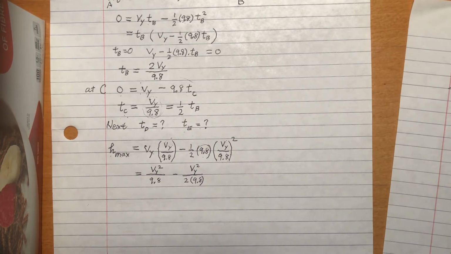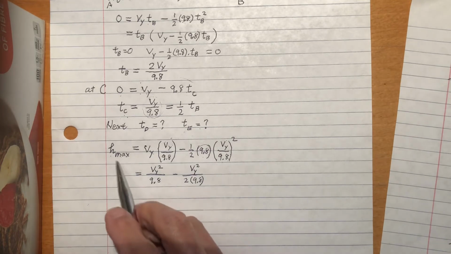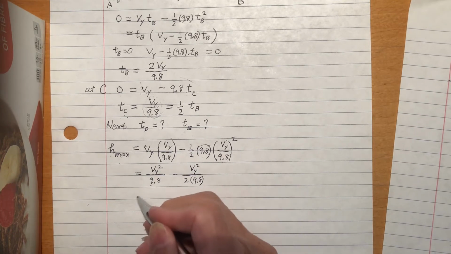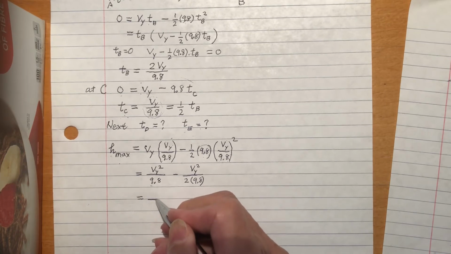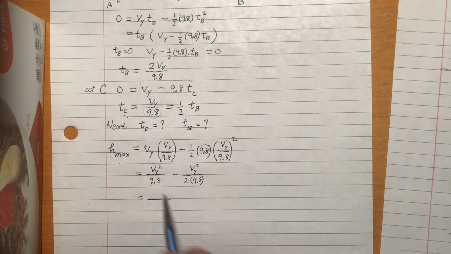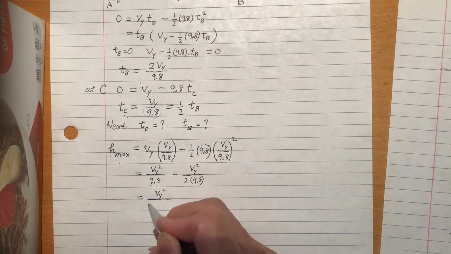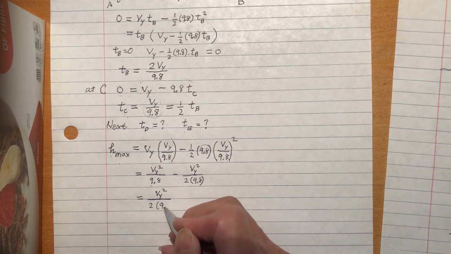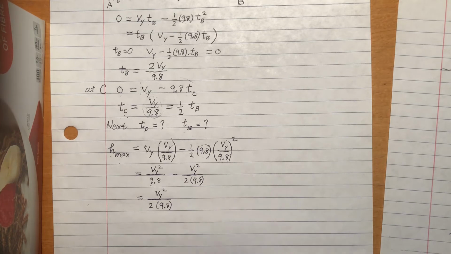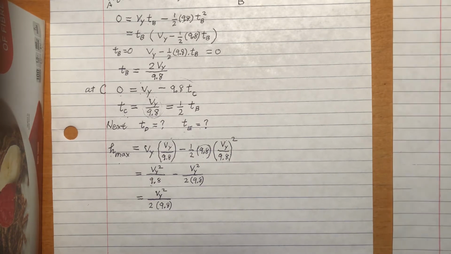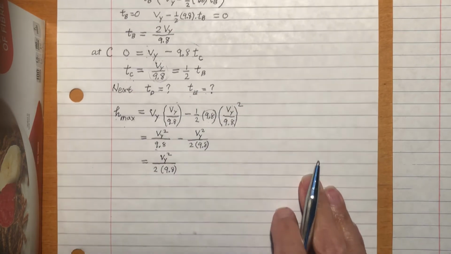So, what is my maximum height? Do this now. If you do common denominator and simplify this, what you get is Vy squared over 2 times 9.8. So that's my maximum height. Do you follow? Okay, carry on.